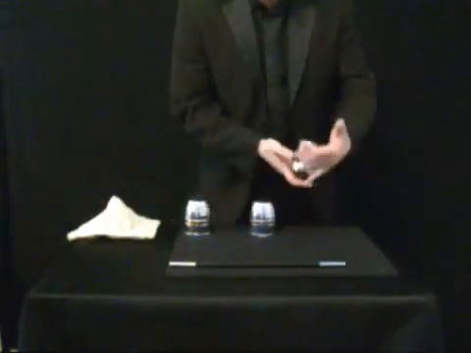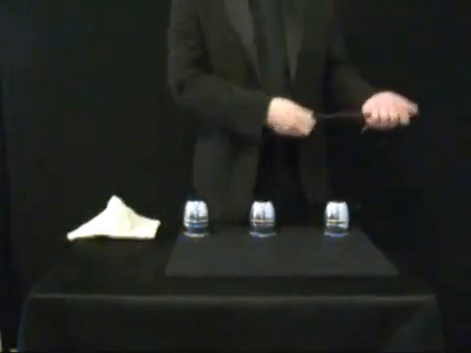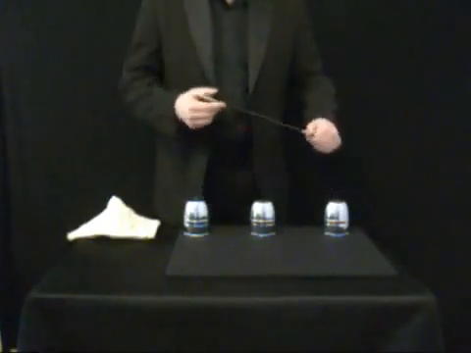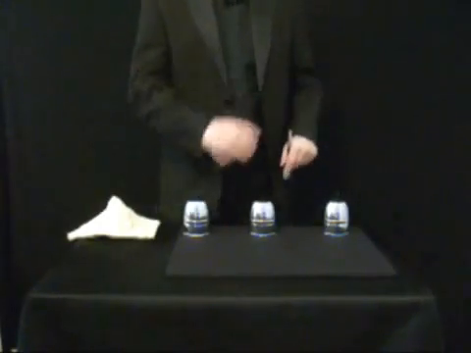Now, to start the effect, the magician would typically activate the power in the magic wand, and what they would do is rub dust on the end of the wand and pray to the gods. And if the gods heard them, they'd grant them a gift. In our case, it's a little ball, and that goes on to cup number 1.